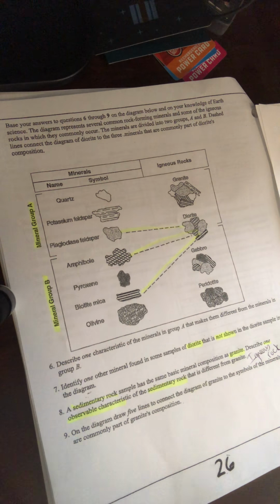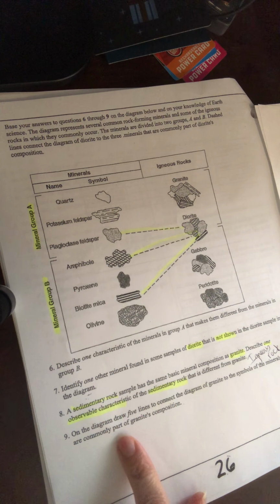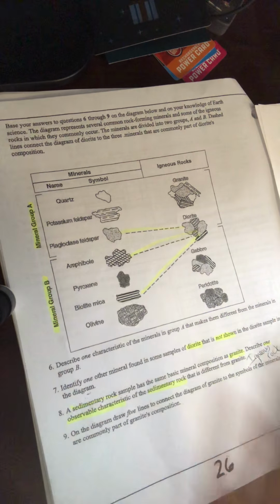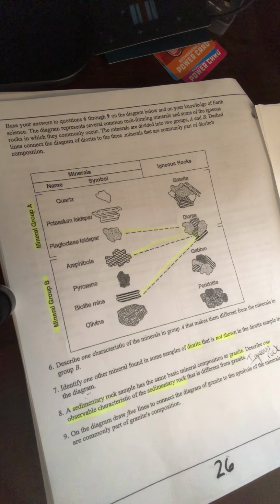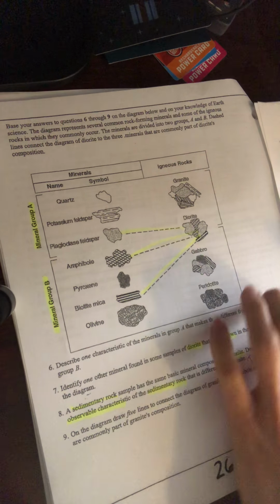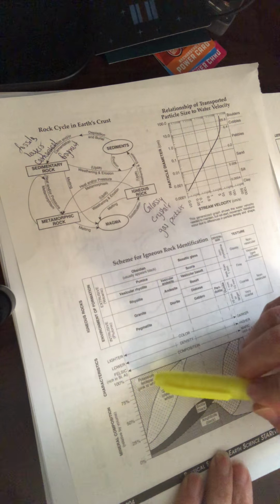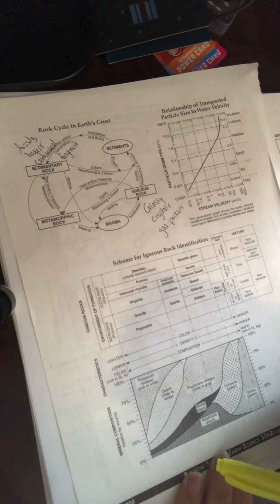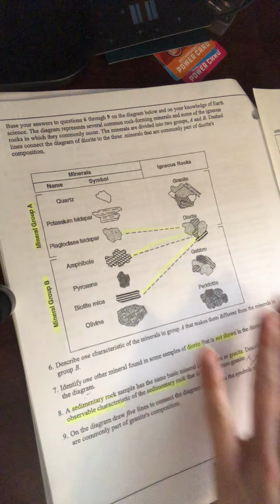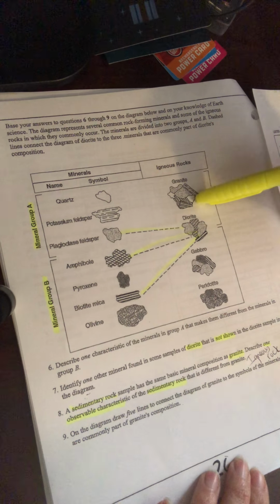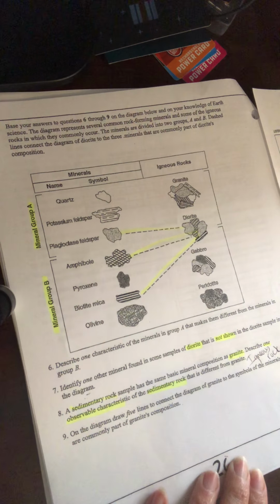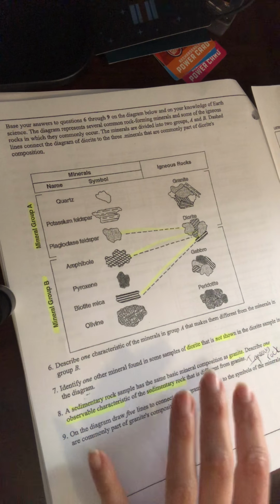Okay, number 9, you're not going to be able to do on the Google Doc, but you can draw 5 lines on here to the symbols of minerals that are commonly found in granite. So again, we go to granite on our reference tables. We go straight down. These are the minerals that are found in granite. And now we're going to draw lines for granite. So to our granite, we're going to draw lines to any of the minerals that connect to it.